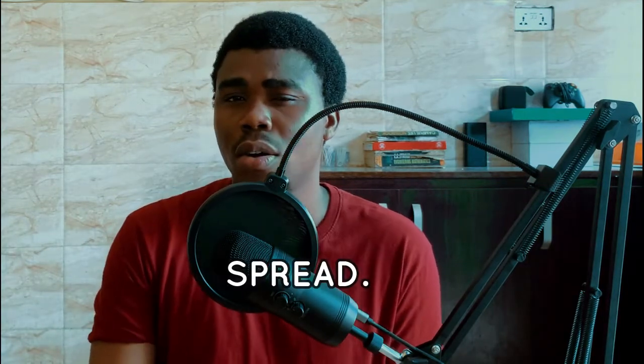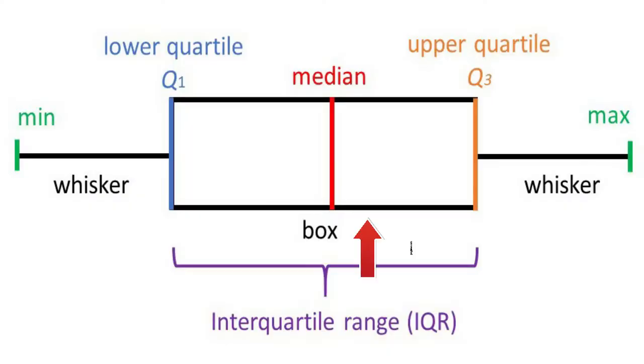A box plot and whiskers is one of the tools in statistics that we use to visualize the spread or the dispersion of a dataset. And like its name, it consists of a box and a whiskers.